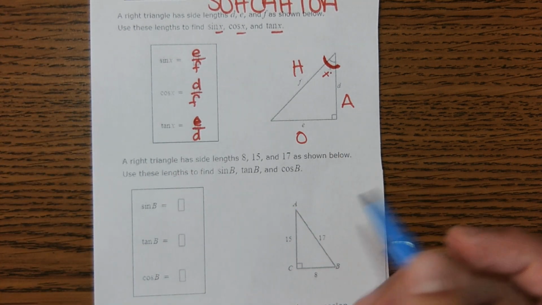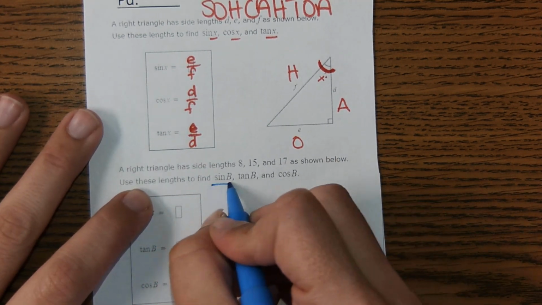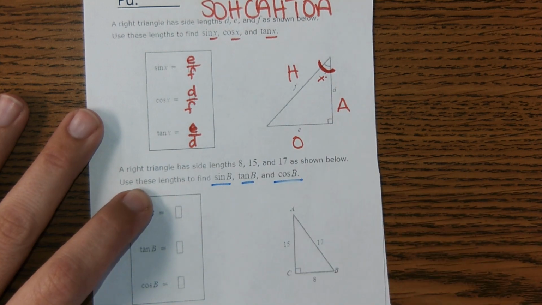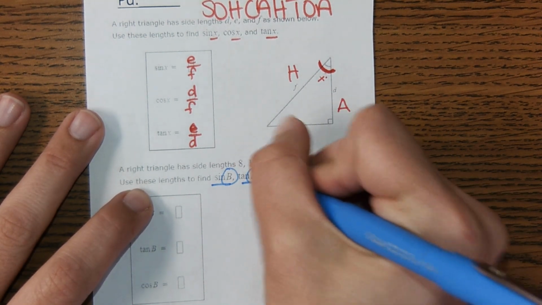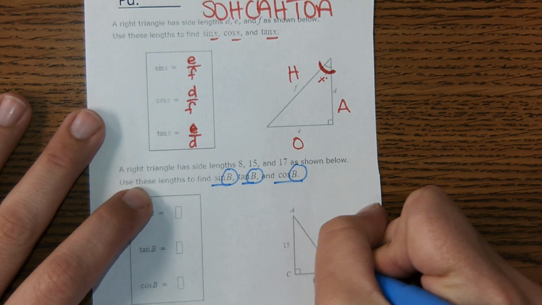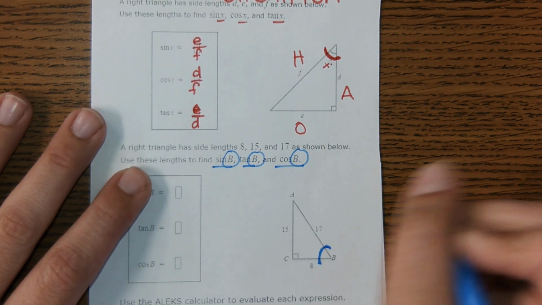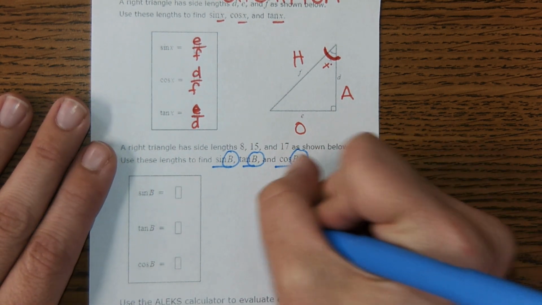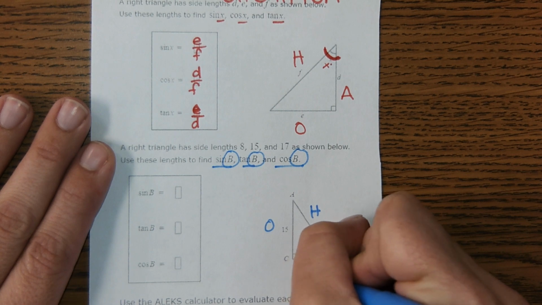So for this, it's wanting to know, use these lengths to find sine of B, tangent of B, and cosine of B. So our designated angle is B, so we put our arc on B. And then from that angle, you label your sides opposite, hypotenuse, and adjacent.